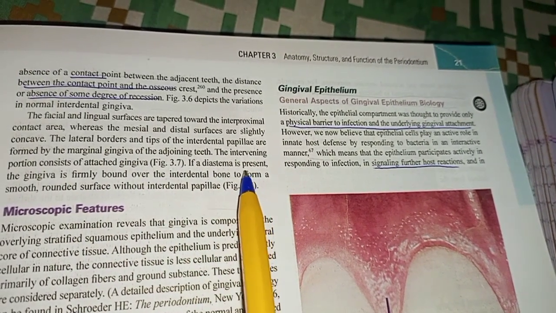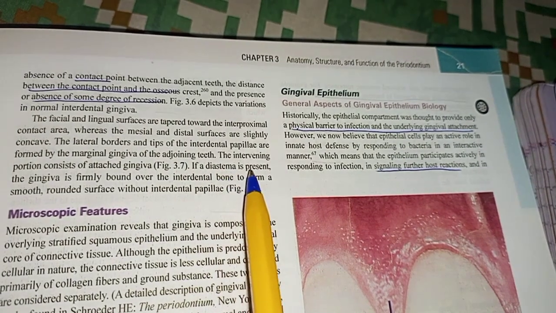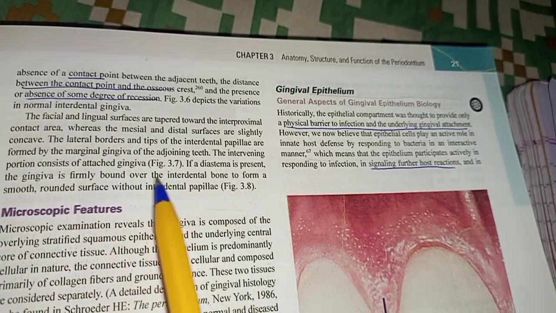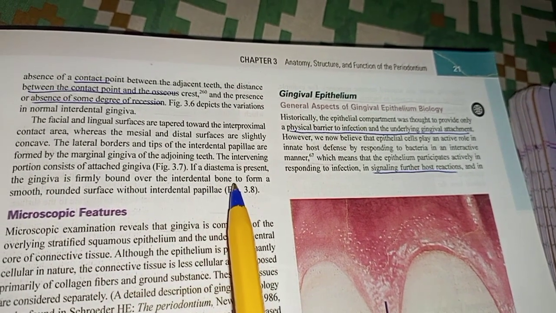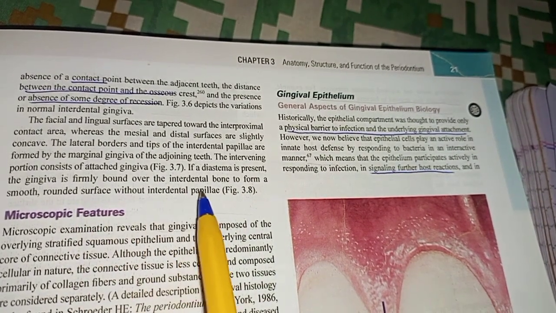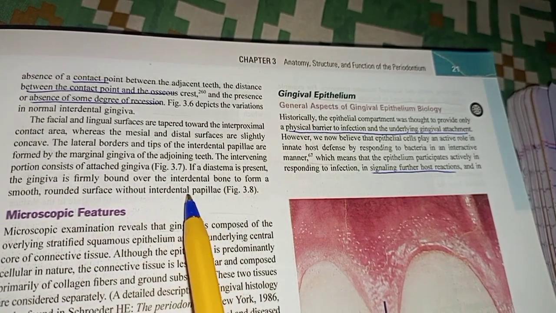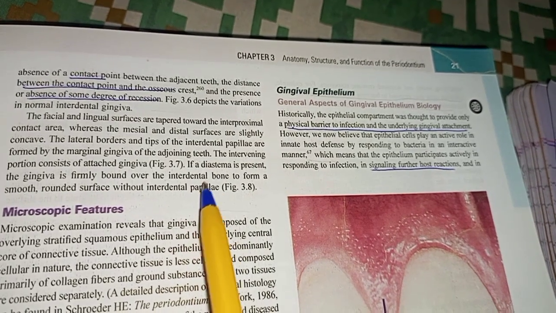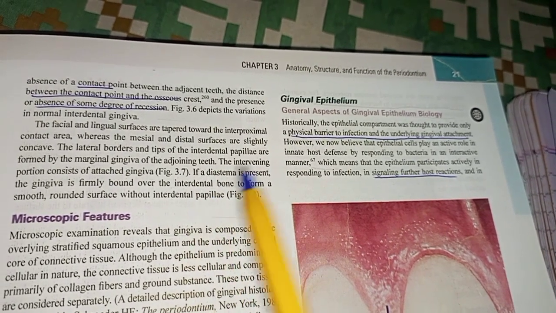If a diastema is present, meaning the space between two anterior teeth, the gingiva is firmly bound over the interdental bone to form a smooth, rounded surface without an interdental papilla, meaning there is no papilla if there is a diastema. Okay, thank you.